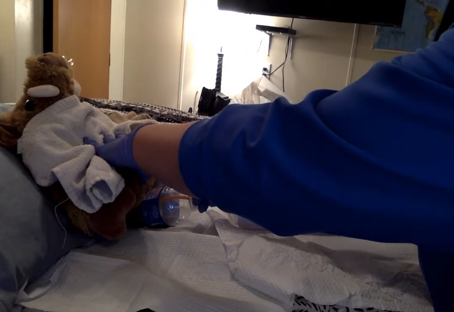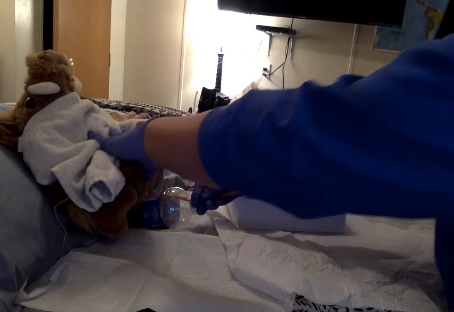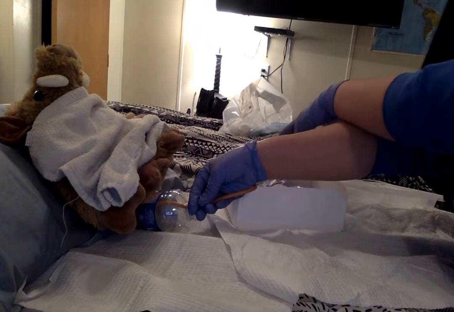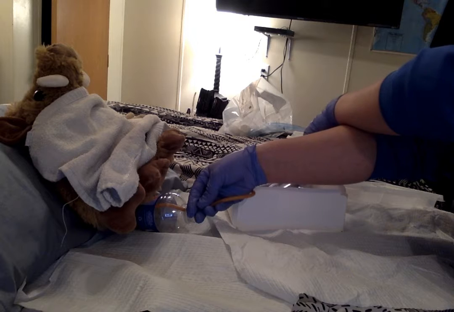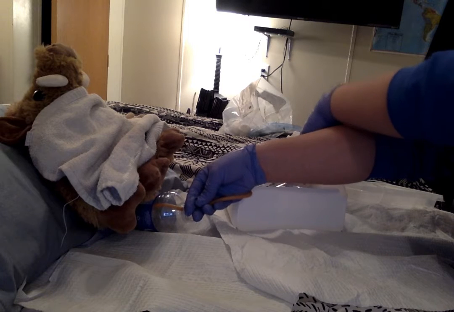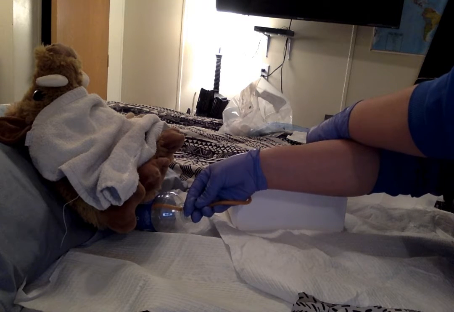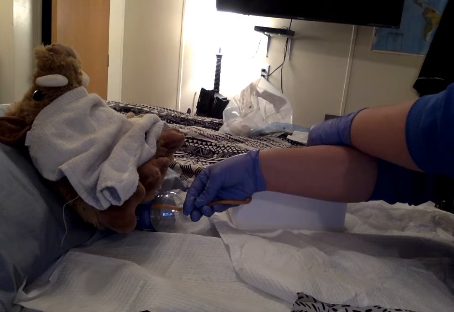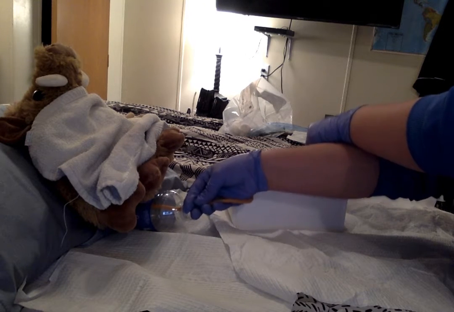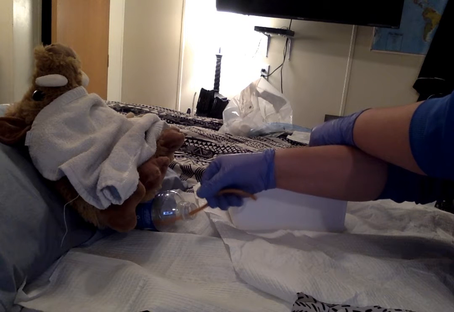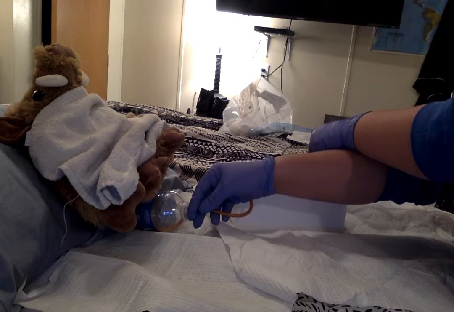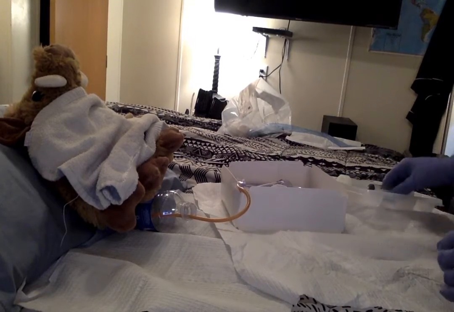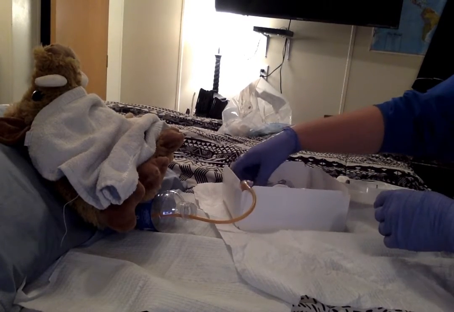I'm going to take my non-sterile hand, and I'm going to push in the fluid with the 10 cc's, and I'm going to make sure that I'm not contaminating my sterile urinary catheter. And then I'm going to pull back, make sure that that's in place. I'm going to push it back in. Now we are done inserting the catheter.